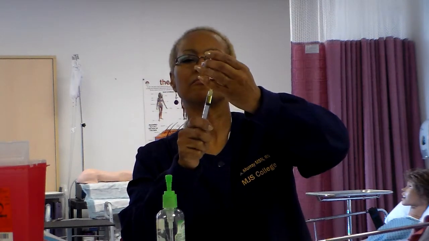Eject any air remaining at top of syringe into vial. Okay. Here we go. Remove needle from vial by pulling back on barrel of syringe.